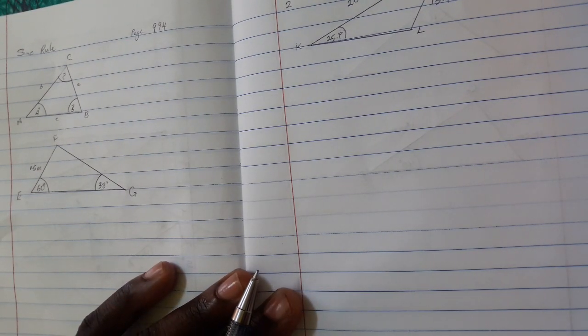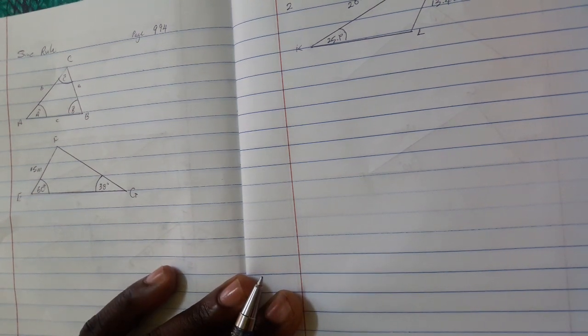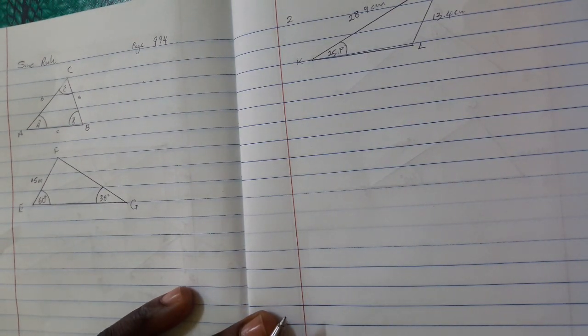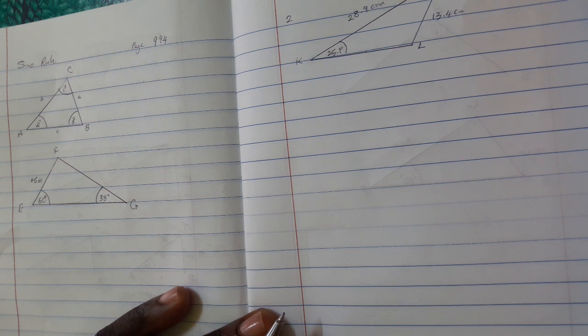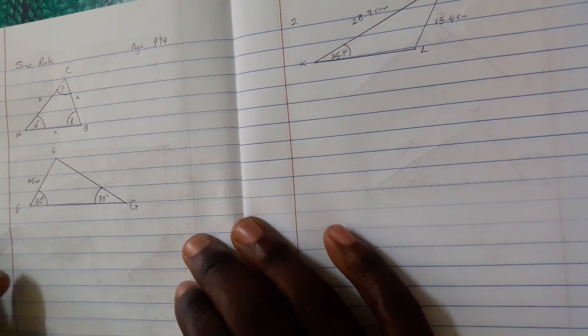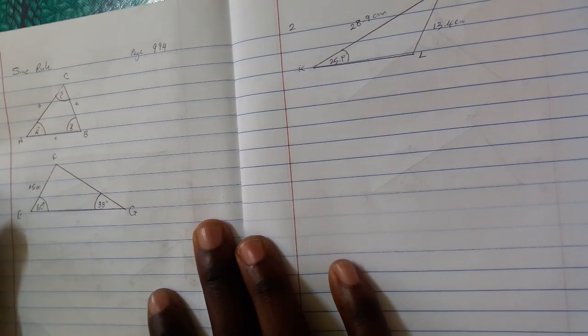In this video, which I hope to be our final video on geometry and trigonometry, we'll look at the sine rule, the cosine rule, and bearings, if time permits. So, what is the sine rule? When is the sine rule applied?